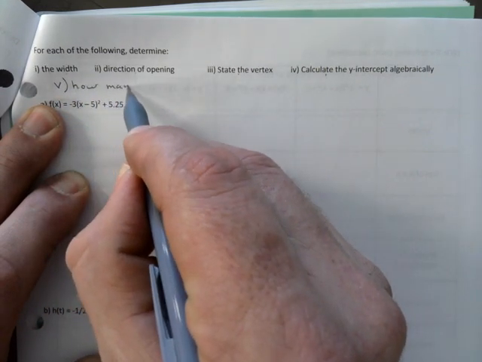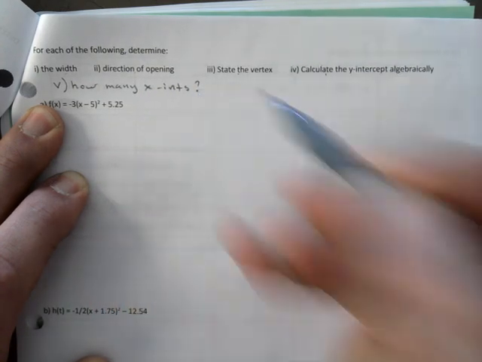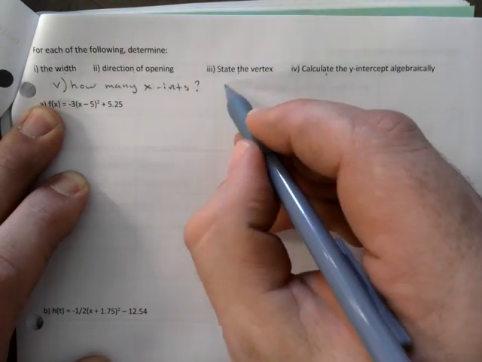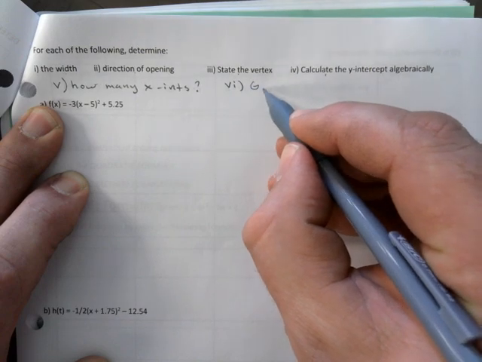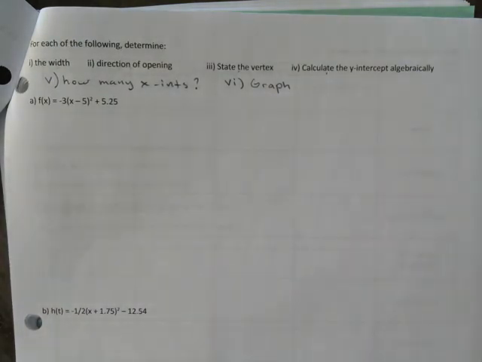How many x-intercepts? Question mark. That kind of explain how you know. And then number 6 is graph. Just like you did today, I want you to graph these 2 right on here. Everything can be done right on here, and I'll post a key to that.